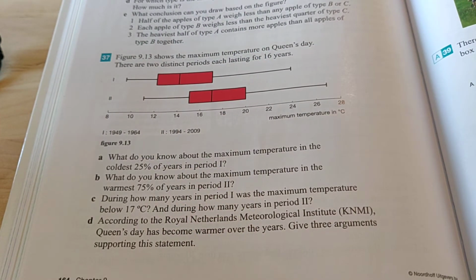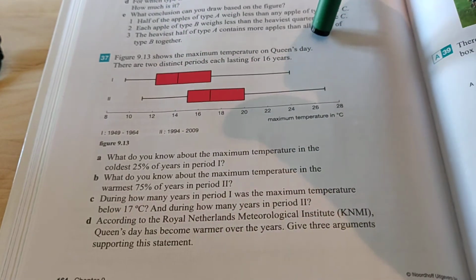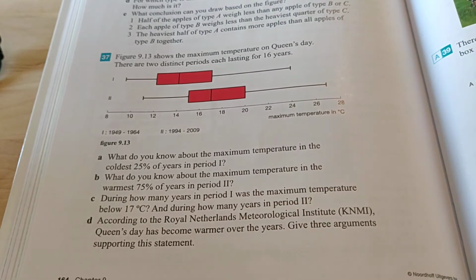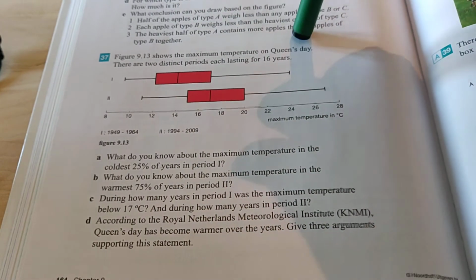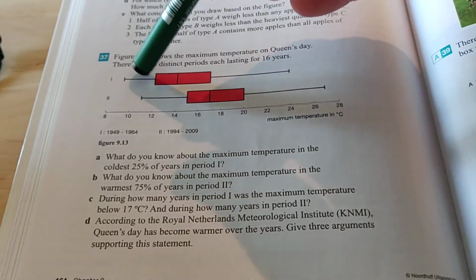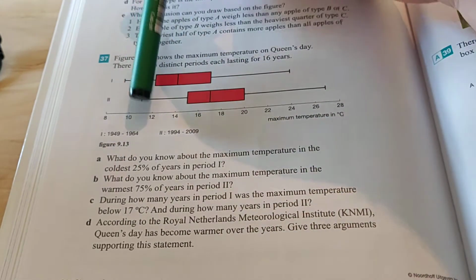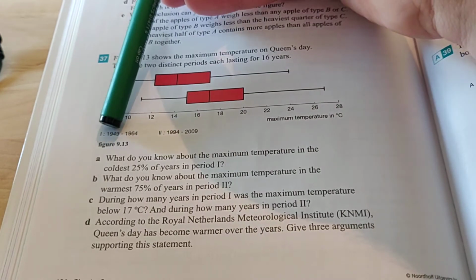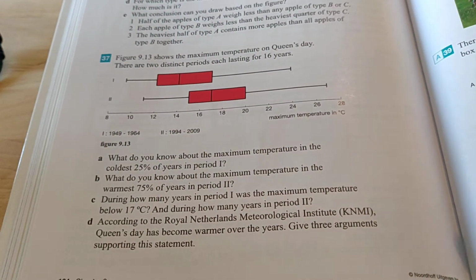This question is about the maximum temperature on Queen's Day. If you look at the time, it's from 1949 till 2009. And in those years we had a queen, and we celebrated Queen's Day. There were two distinct periods lasting 16 years. So this is 16 years and also this is 16 years. Now please note that they are not exactly consecutive. This is in the 40s and in the 60s, and this is then a bit later.